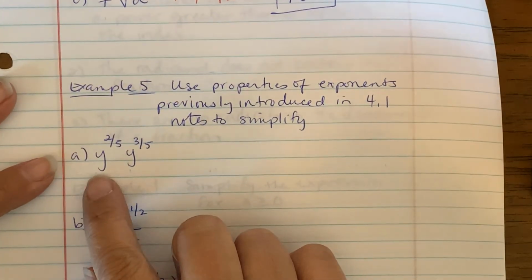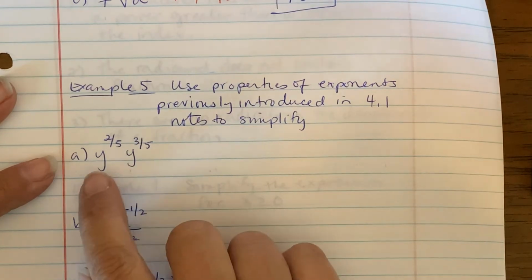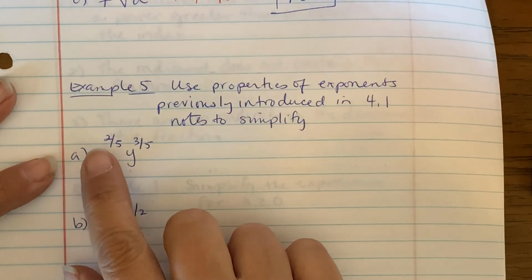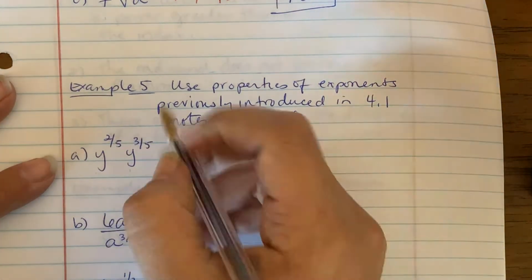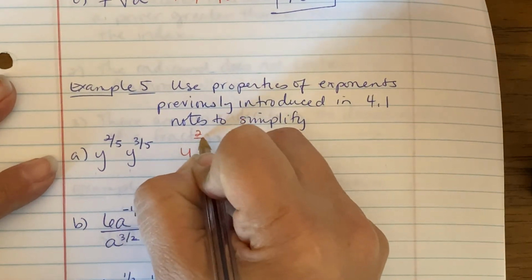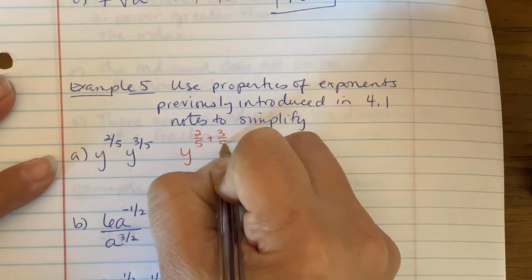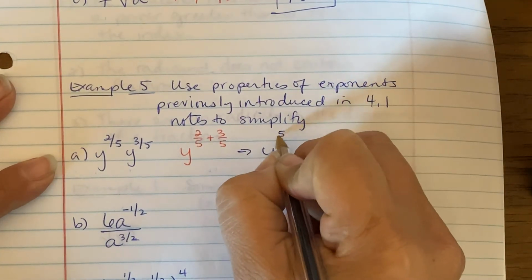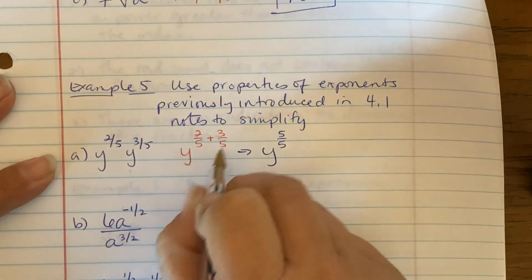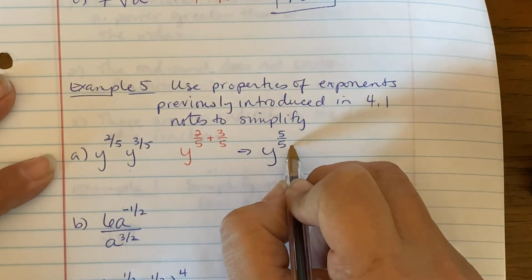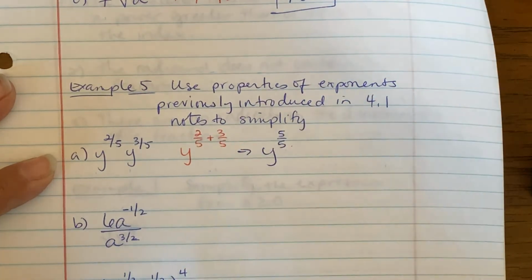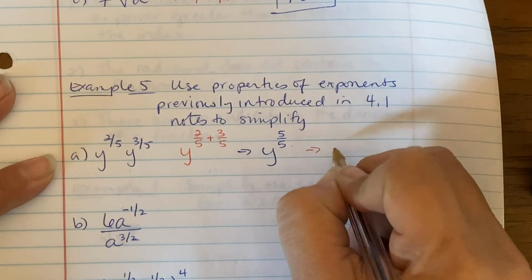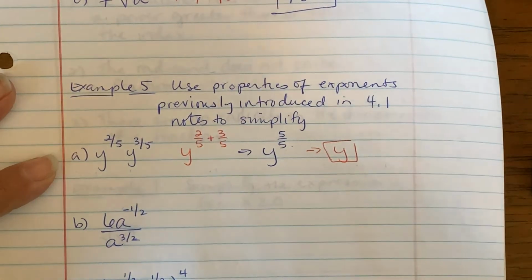So on A, it says y to the 2/5, y to the 3/5. Bases are the same. We add our exponents. So we become y to the 2/5 plus 3/5. So we become y to the 5/5 because 2 plus 3, denominators are the same. So we can add our exponents. 5 over 5, which reduces to 1, so our answer is y.